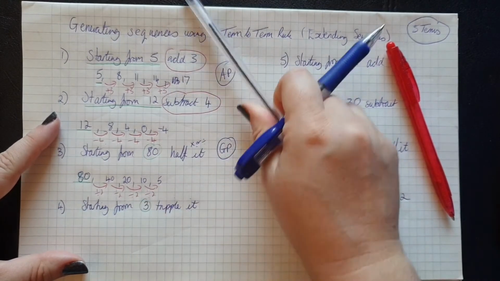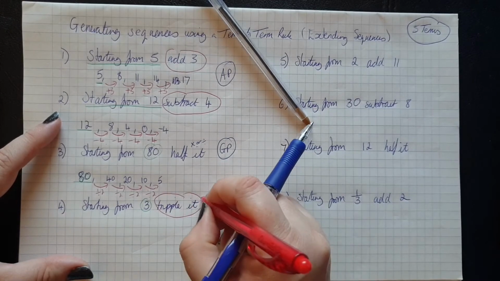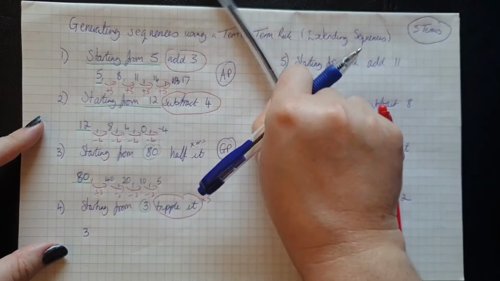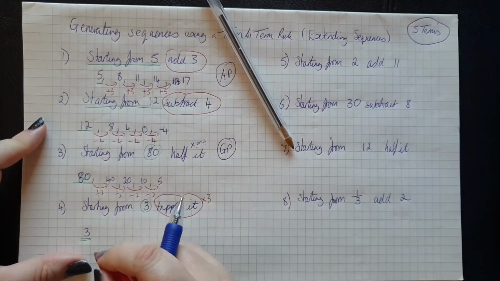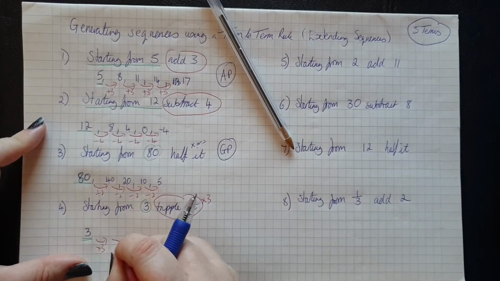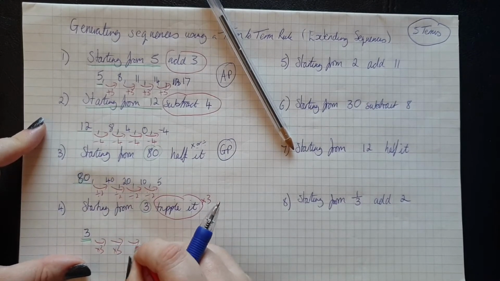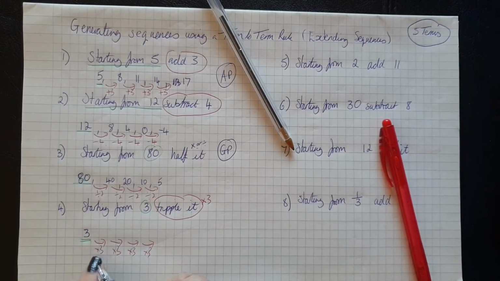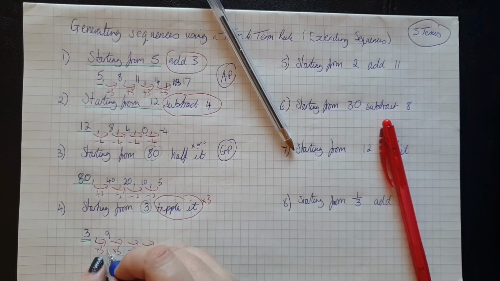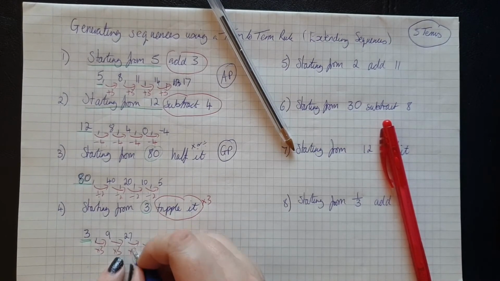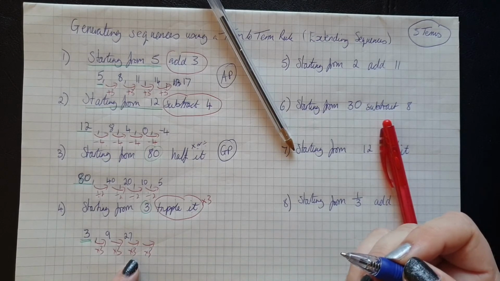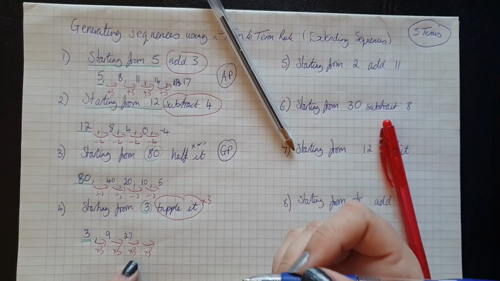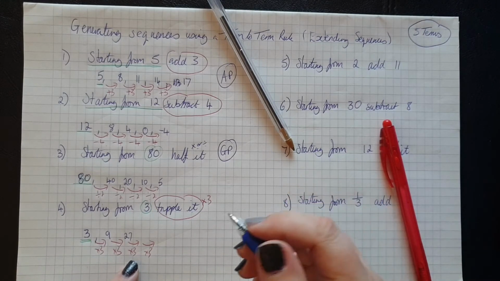So 3 is my starter, and I'm tripling it, which I know is the same as multiplying by 3. So 3 is my starter, and then I'm going to multiply it by 3. Multiply it by 3. 3 times 3 is 9. 3 times 9 is 27. 27 times 3. I don't know that off the top of my head. So I'm going to do a jotting. These questions regularly, we do not expect you to know the answers straight away off the top of your head.